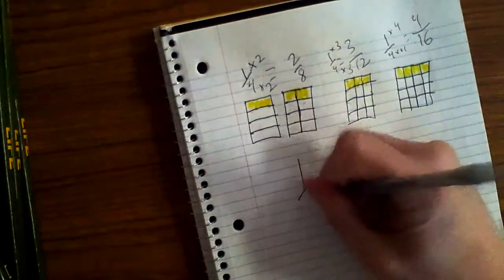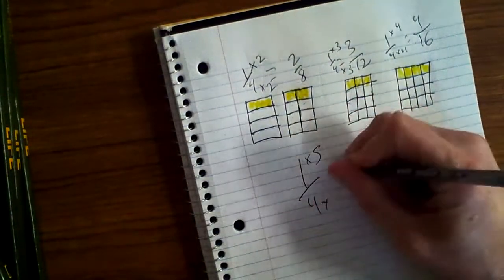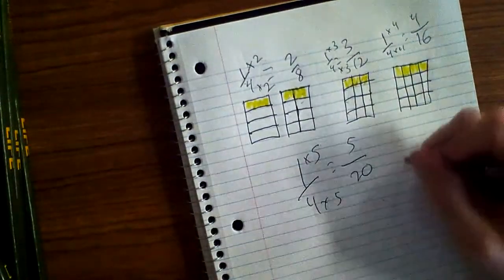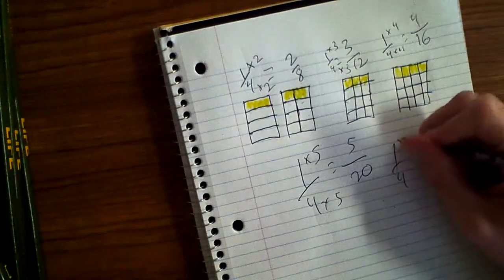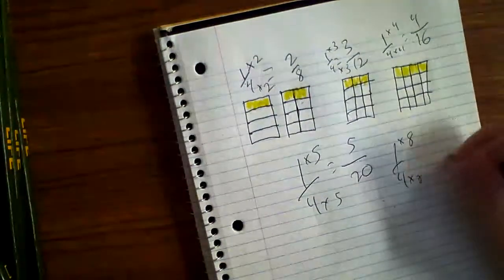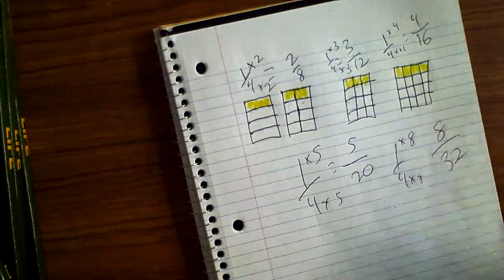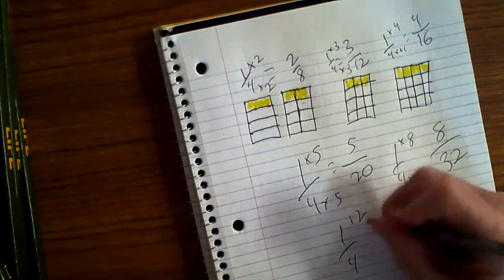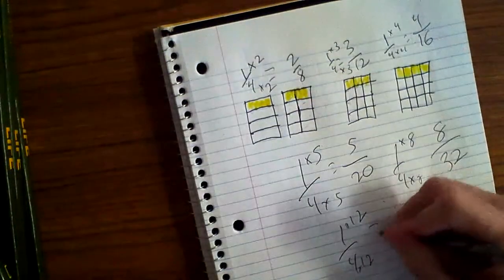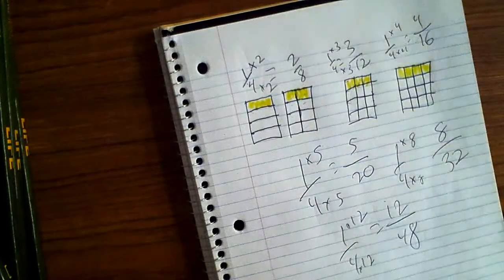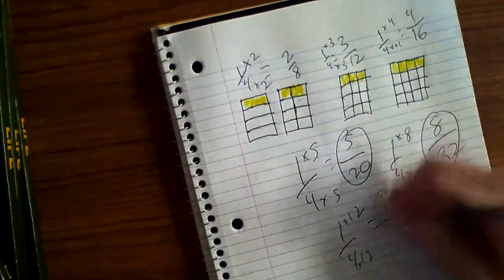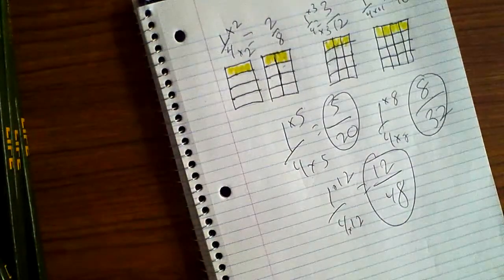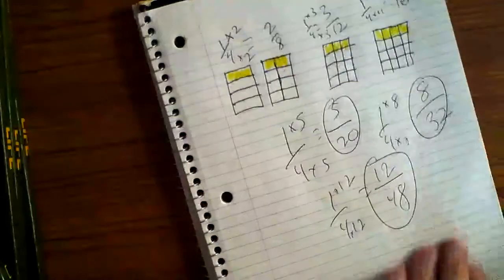So you could take 1/4 and multiply by any one of these. If you multiply both by 5, you'll get 5/20, right? That's equivalent to 1/4. If you multiply both of them by 8, well, you'll get 8/32. That's equivalent to 1/4. Any number you could choose. We can multiply them both by 12. That's 12/48. That's equivalent to 1/4. All these are equivalent to 1/4, all right? So basically, you can create an equivalent fraction just by multiplying the numerator and the denominator by the same number.